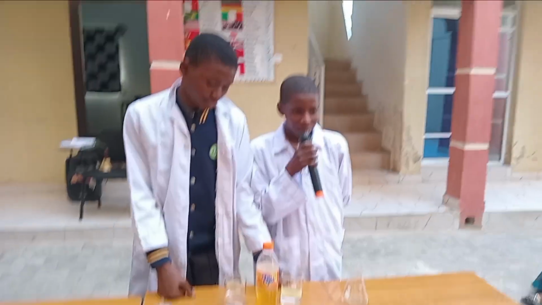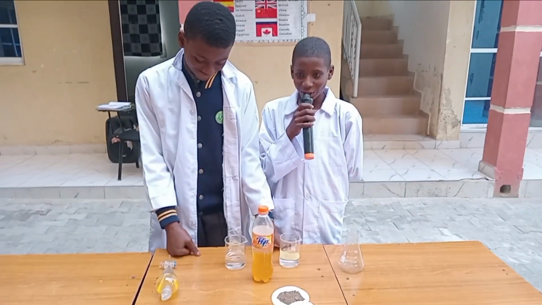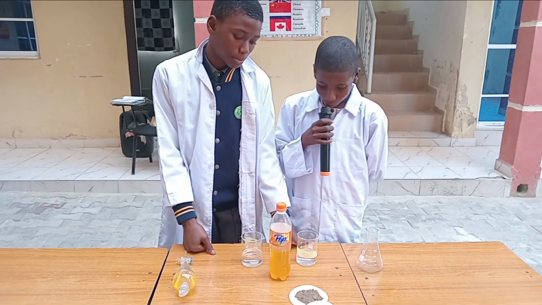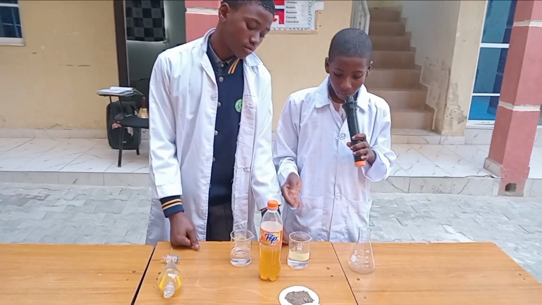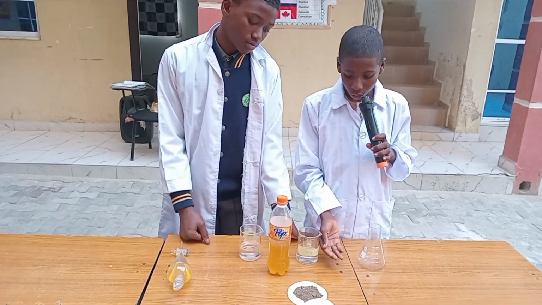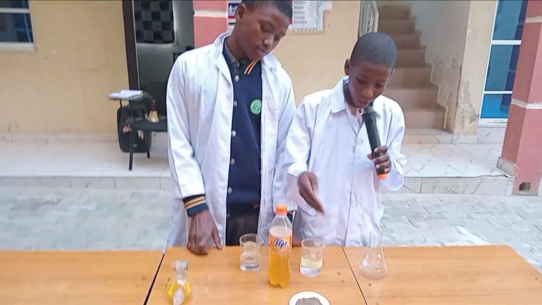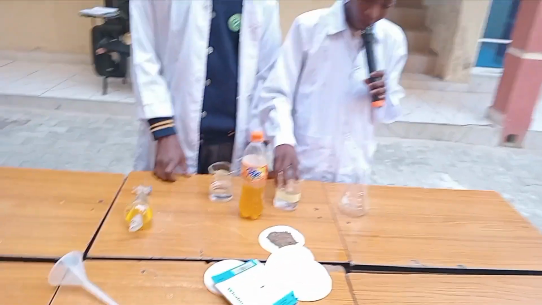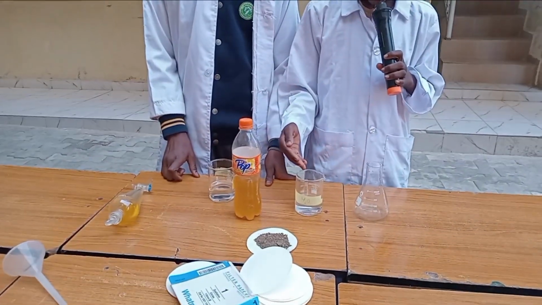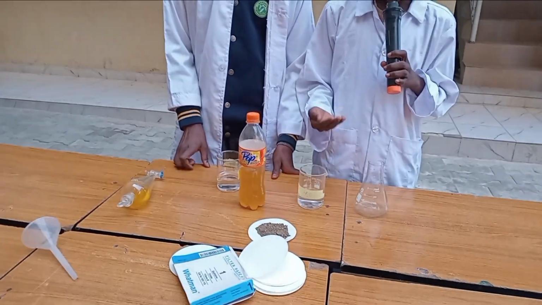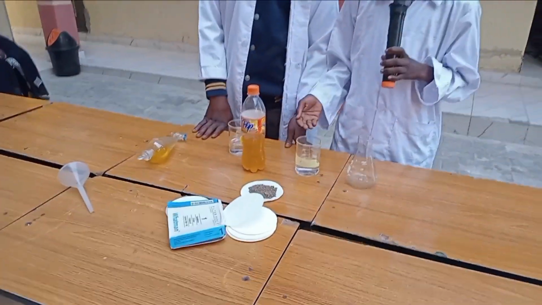Hello, my name is Saiti Jamisu. Nice to meet you again. Now, we are going to separate an insoluble solid from a liquid. Here we have sand and here we have water, H2O. We are going to mix the sand with the water and then separate it using filtration.